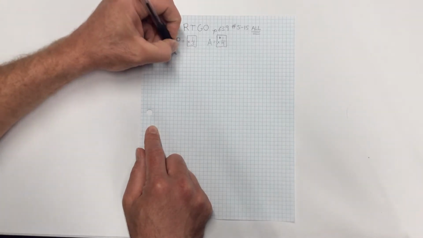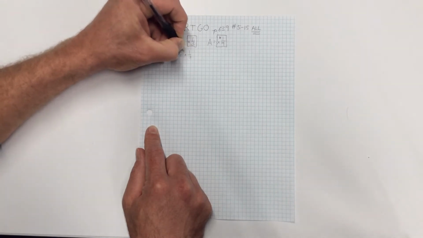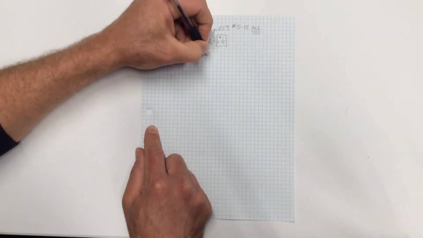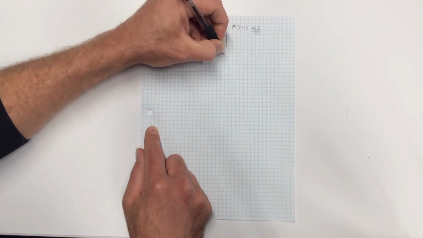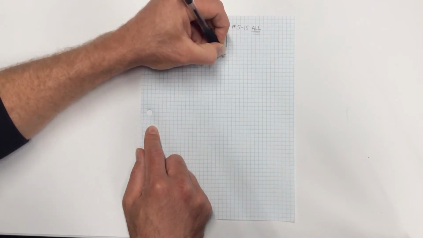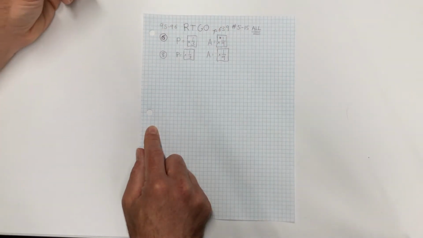If they're scaling by a third, then the perimeter is going to change by a third, and the area is going to change by that scaled change squared. So 1/3 times 1/3 is 1/9. So I've already finished the first two problems.